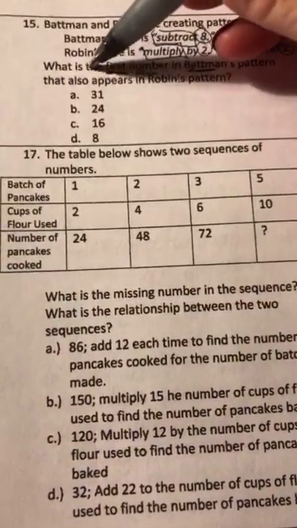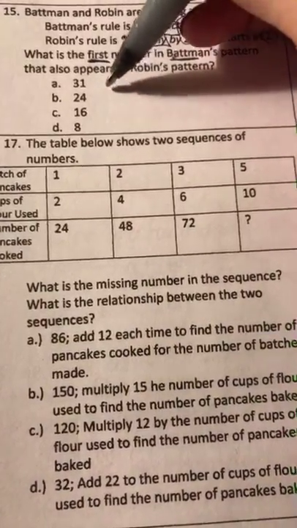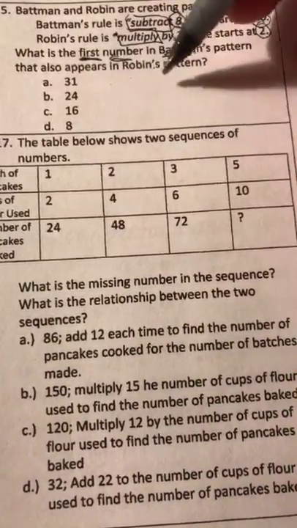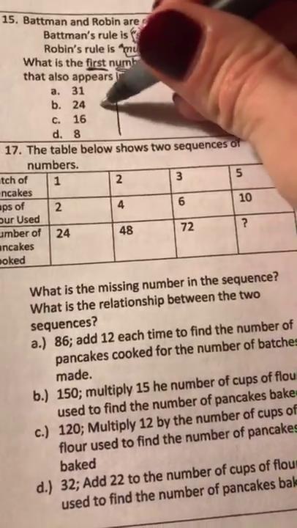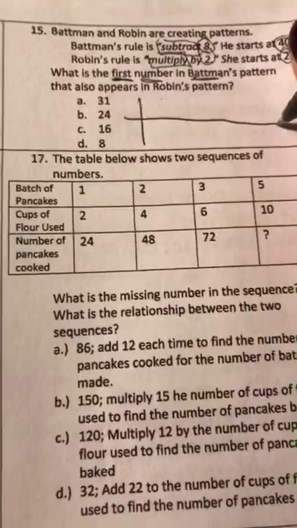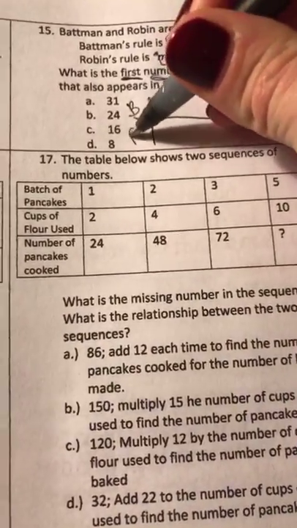Anywho, so it's asking me the first number in Batman's pattern. So when I'm comparing, in class we talked about how we're going to look at Batman's pattern and compare it against Robin's. So anywho, we're going to make another lovely pattern table, and I'm going to label Batman and Robin.